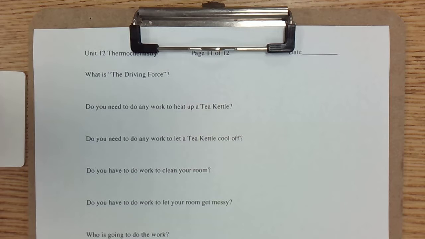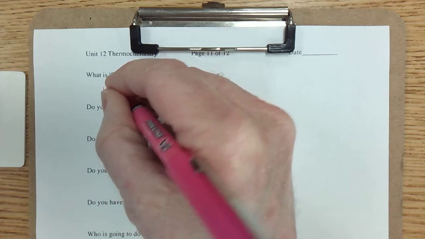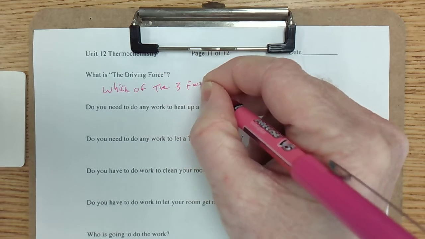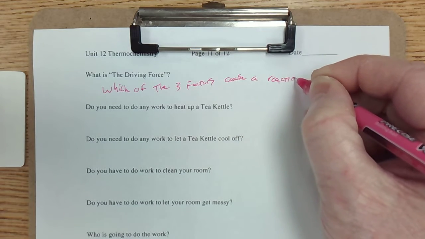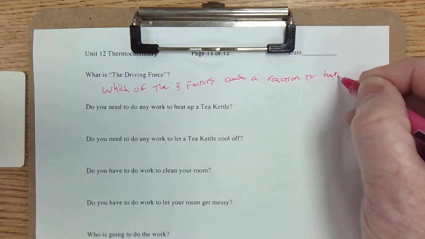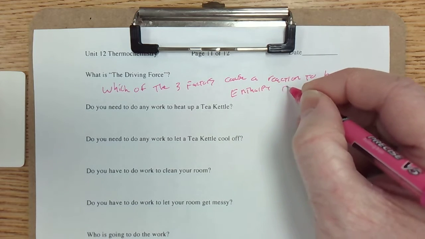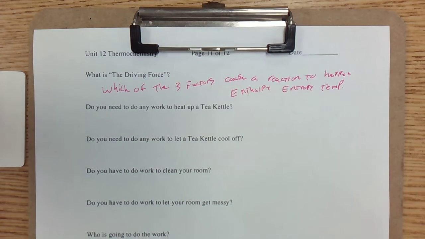We're on page 11 of the thermochemistry outline for Honors Chem, and we're continuing our discussion of spontaneity. And we're going to talk about the driving force. Now, the driving force is which of the three factors cause a reaction to happen. Now that might be the enthalpy, the entropy, or the temperature. Okay?